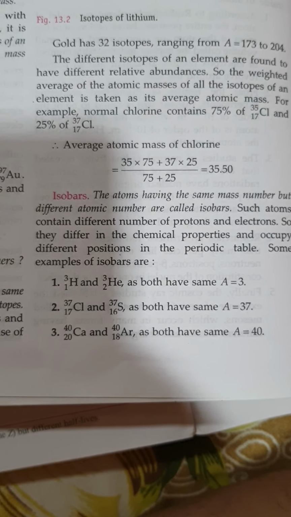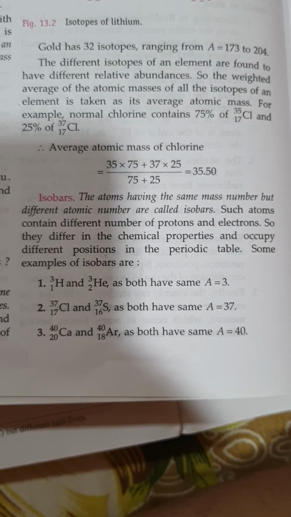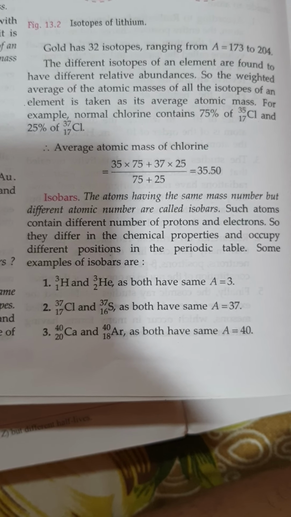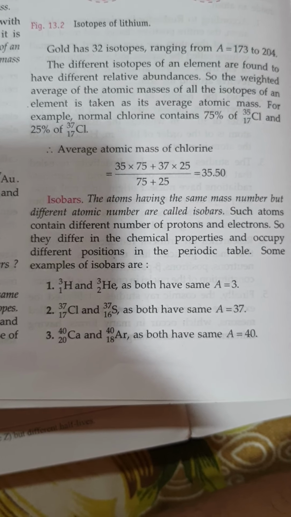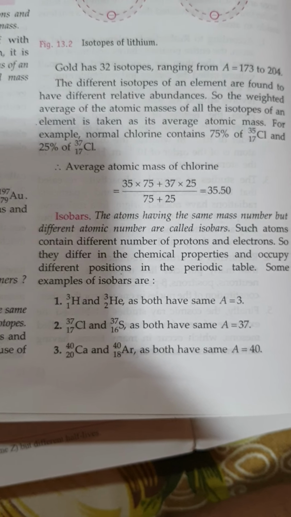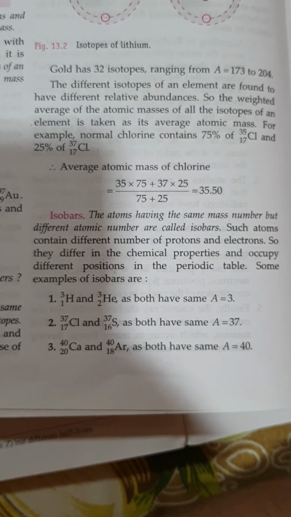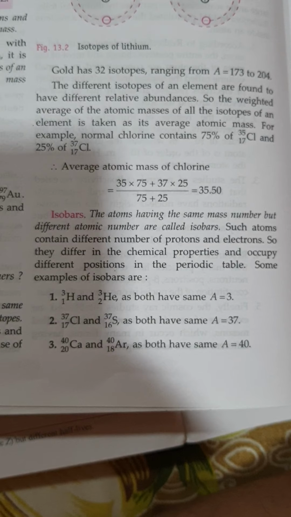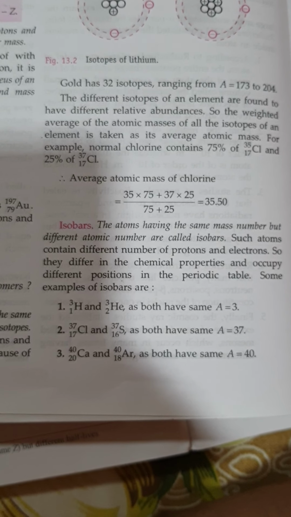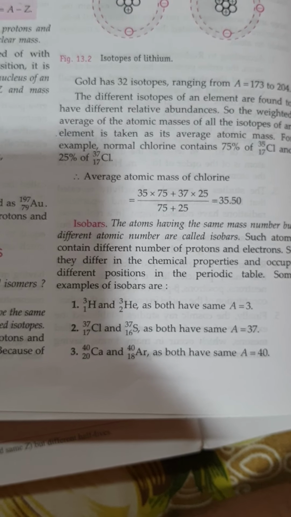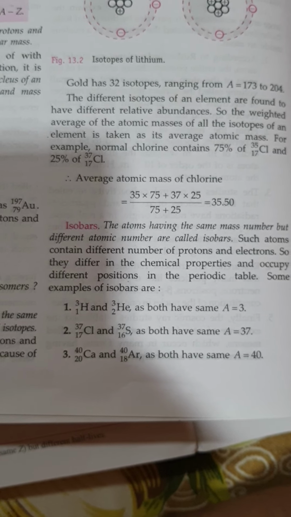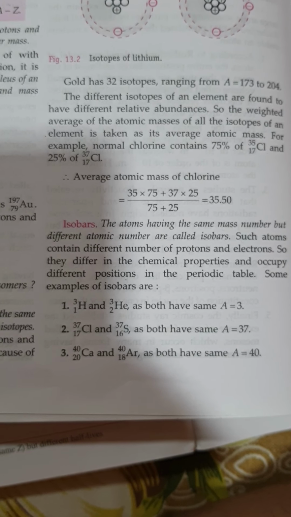Since Z is different, the number of electrons is different, and the number of electrons decides the chemical properties. So here the chemical properties of isobars will be different, and they occupy different positions in the periodic table, unlike isotopes.